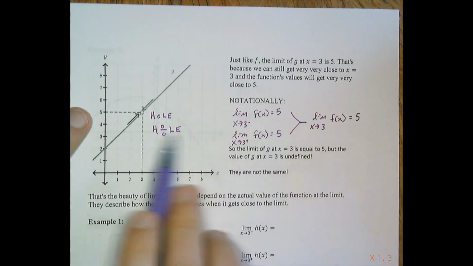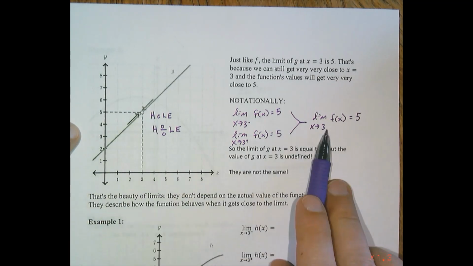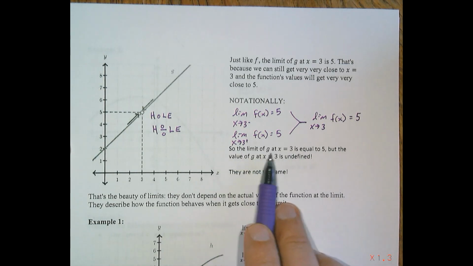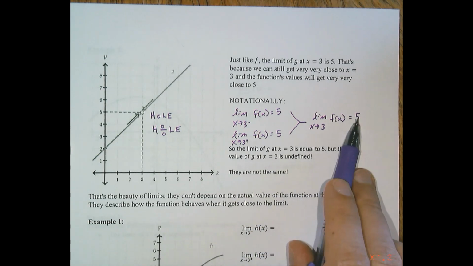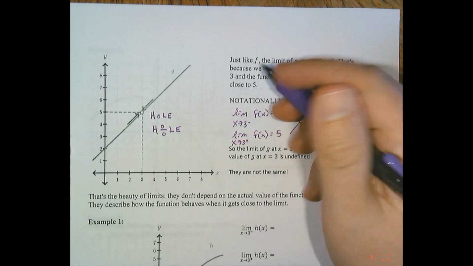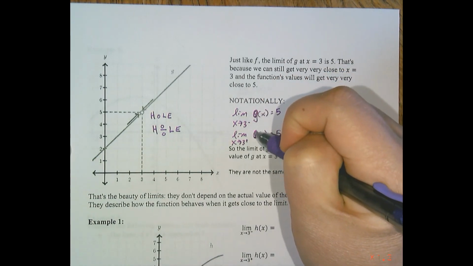Even though g of 3 is undefined, we can still talk about the limit. The function is g. So the limit of g at 3 is equal to 5, but the value of g at 3 is undefined. Let's call all of these g's, since the name of our function is g in this case.